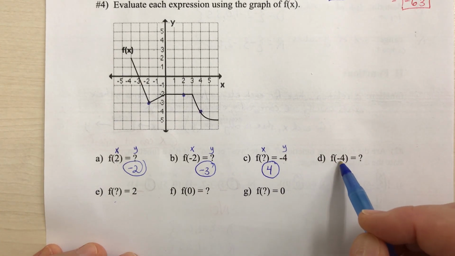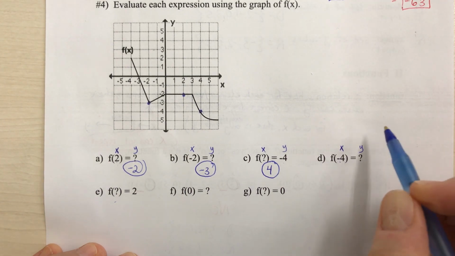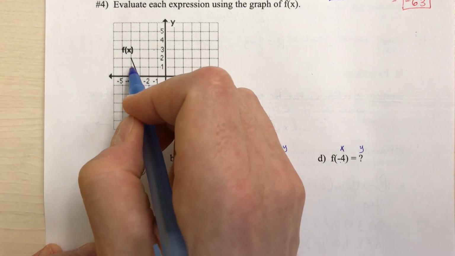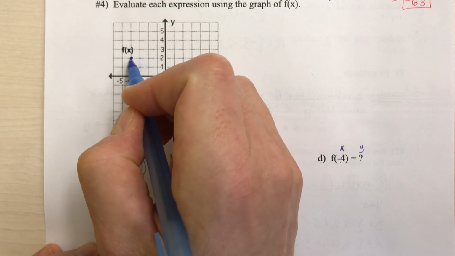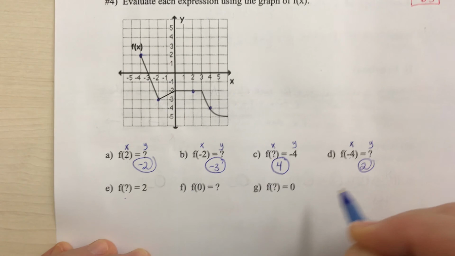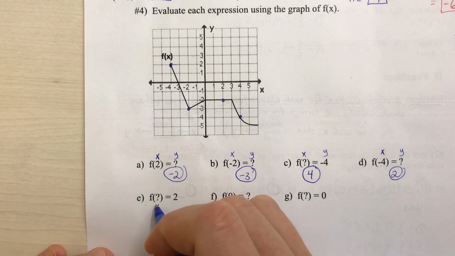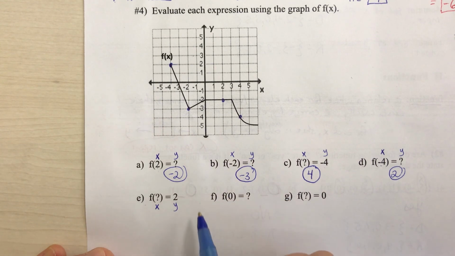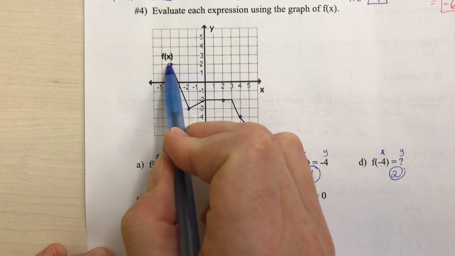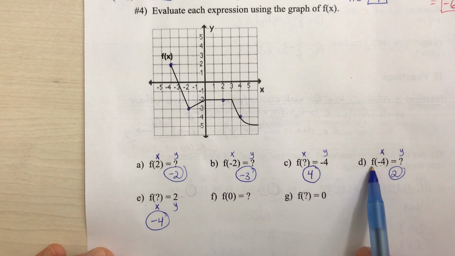All right, for part D, f of negative 4. So now x is negative 4. What's the y value? So I take the x-axis. Here's negative 4. Now in this case, I go up to find the point on that function. The y value is 2. Part E, f of question mark is 2. So when's the y value positive 2? So negative 4. So E is just the reverse of D.